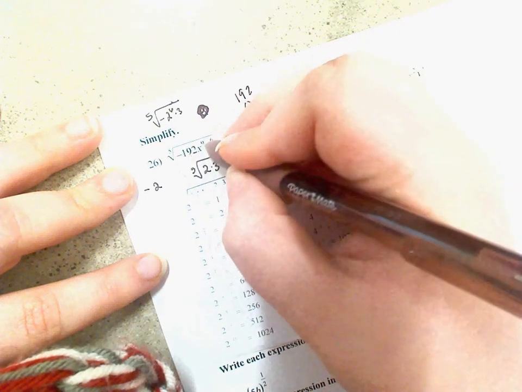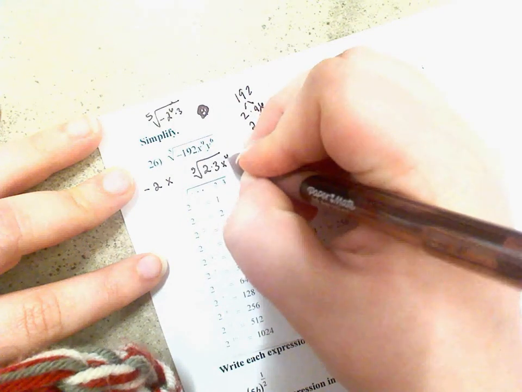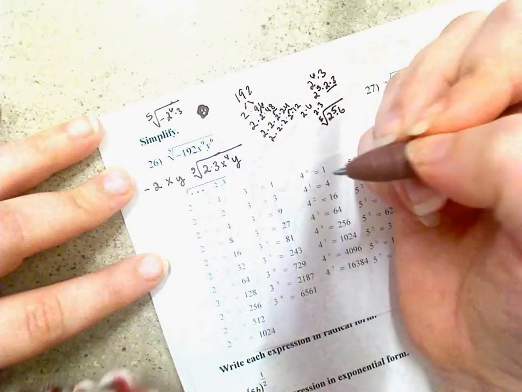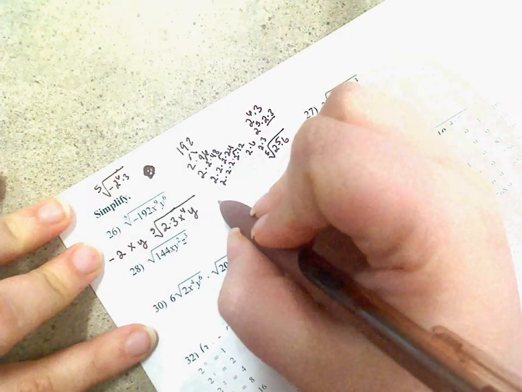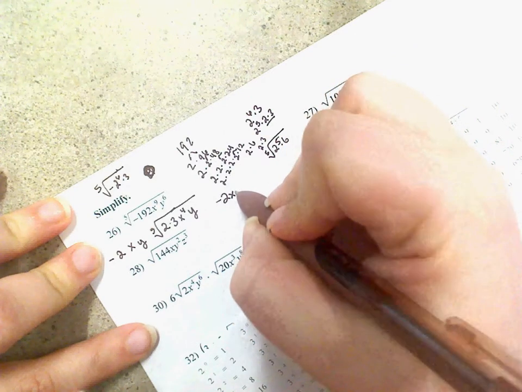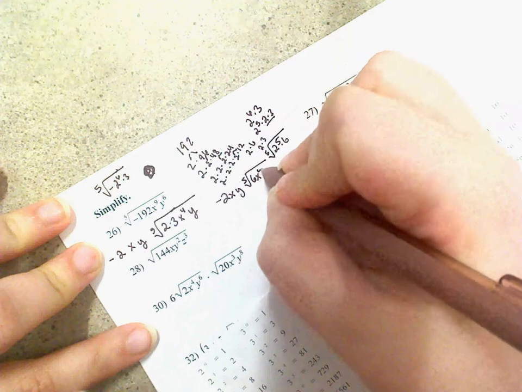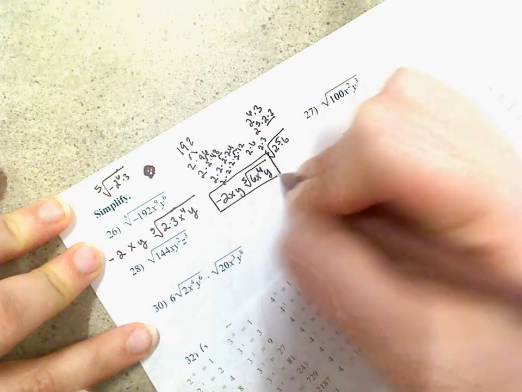5 goes into 9 one time with 4 left over. And 5 goes into 6 one time with 1 left over. So my final answer is going to be negative 2xy times the fifth root of 6x to the 4th y. Okay.